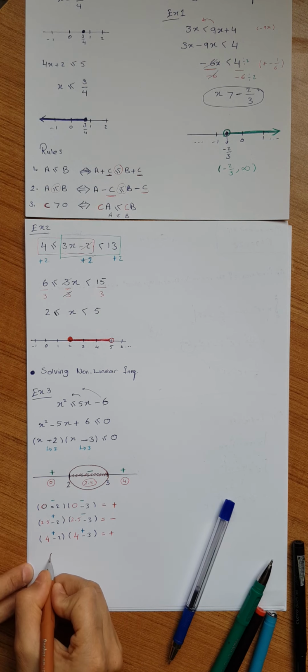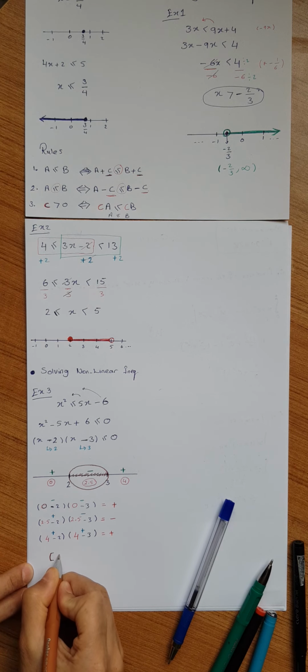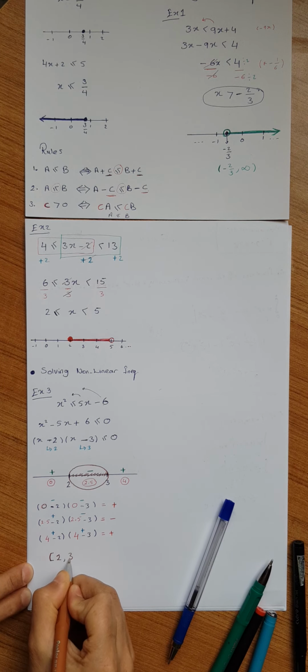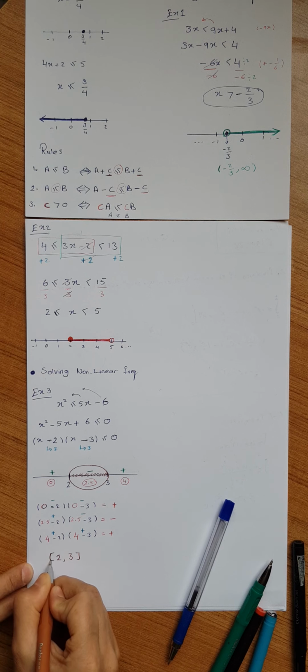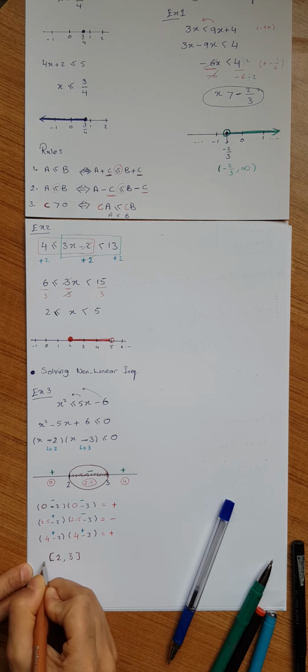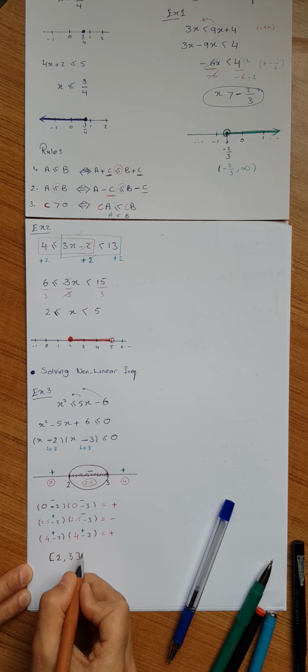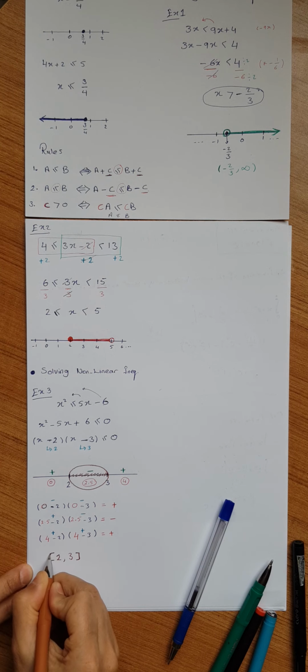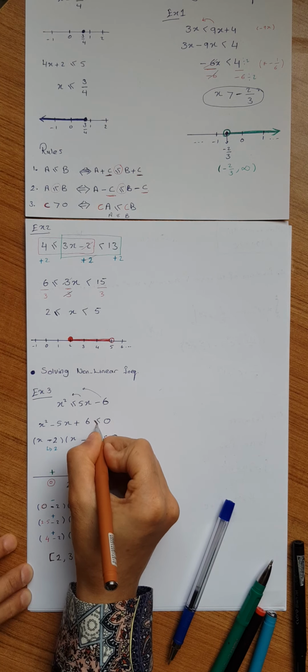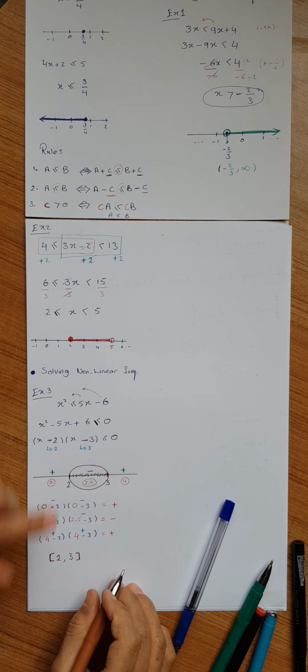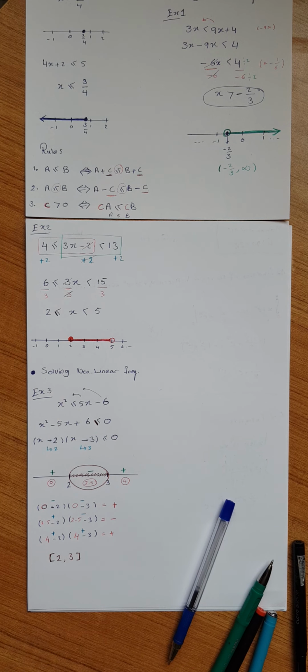So what is the solution for this one? It will be 2 and 3. Those numbers that lie between 2 and 3. This is a closed interval of 2 and 3. Why did I make that interval closed? Because here I have got an equal sign with the 0. If there was no equal sign, this interval would have been open.